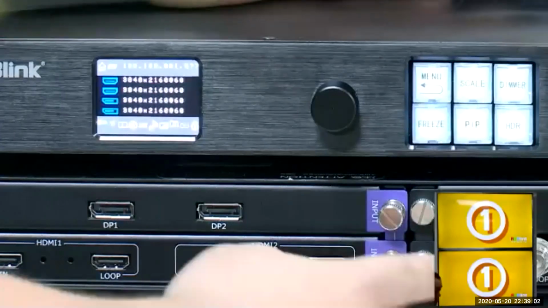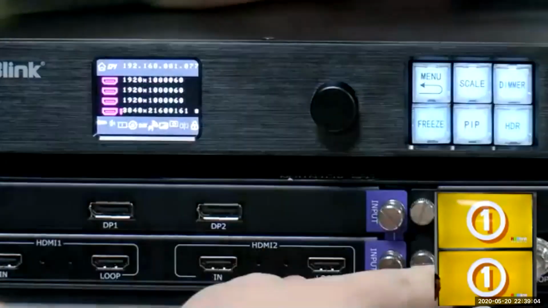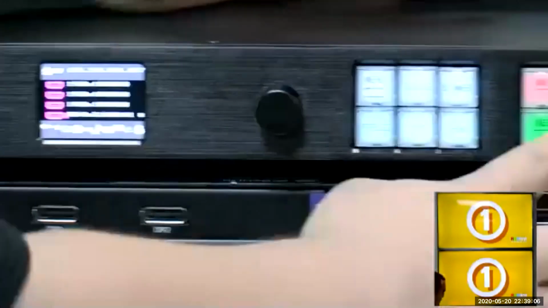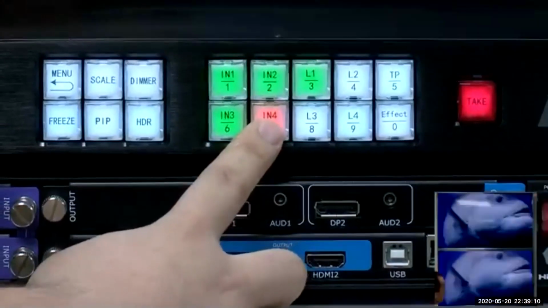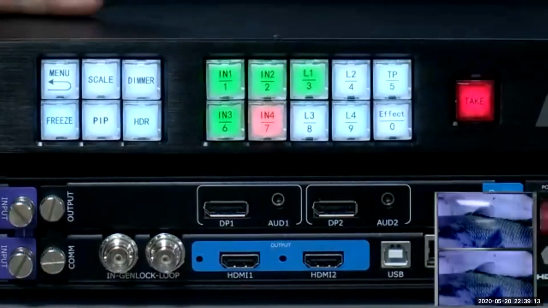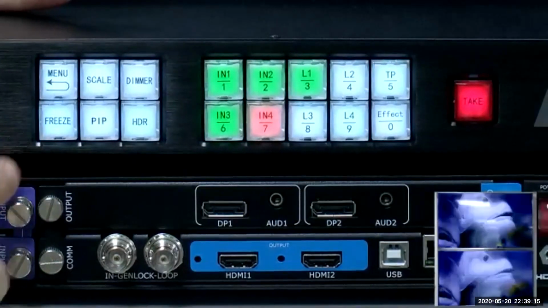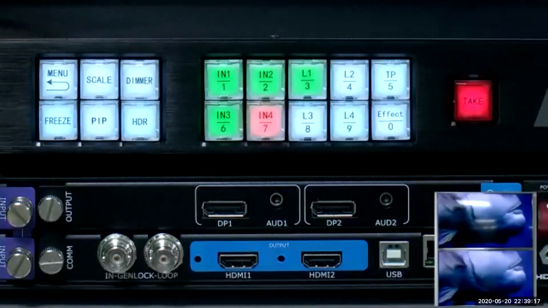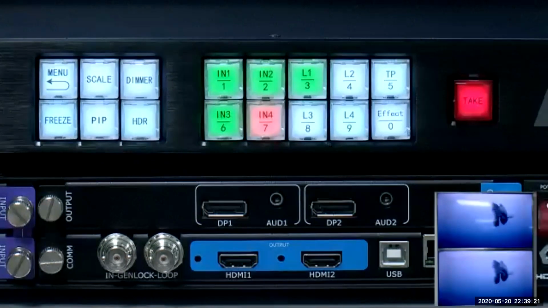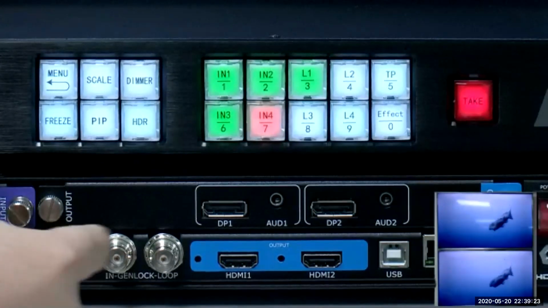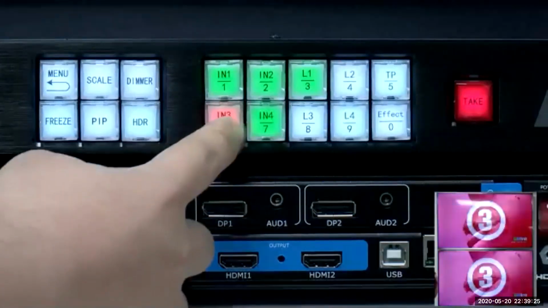Can you show me? Yes. Now I plug in four sources, input 4. You can see the sources here. Now input 4 is the video. So in the standard mode, the switch is a fade, right? Yes, and I will switch to the other source.